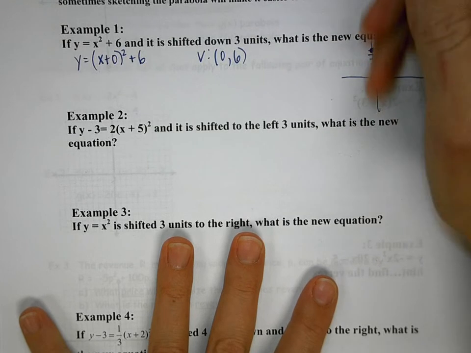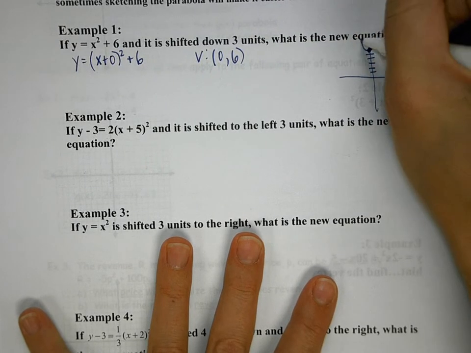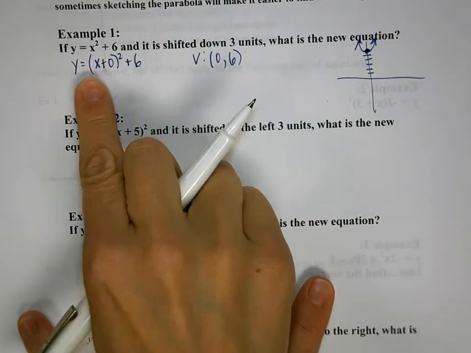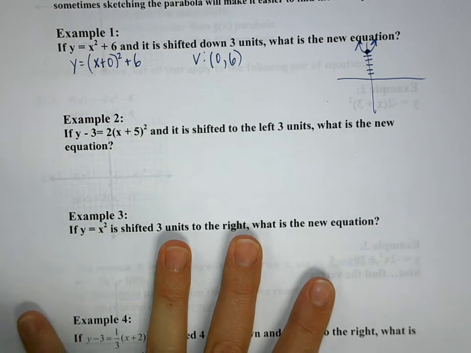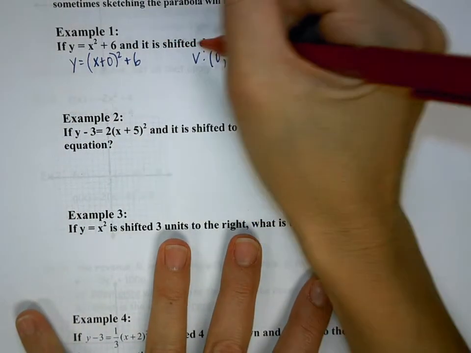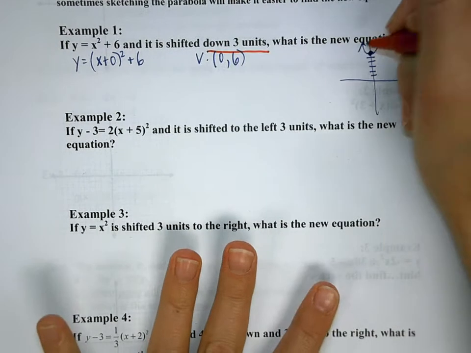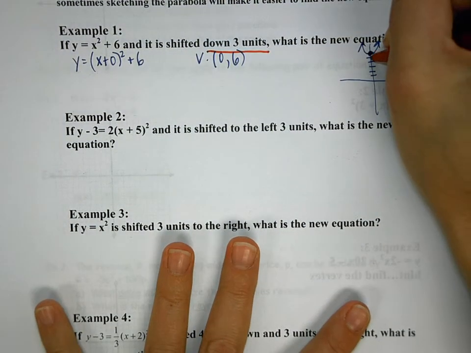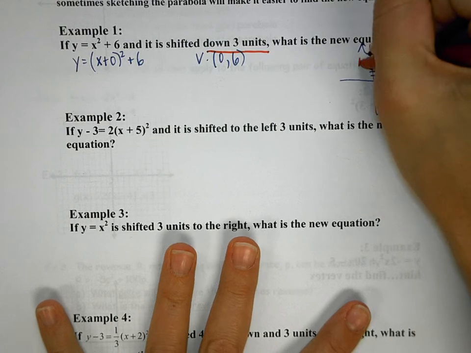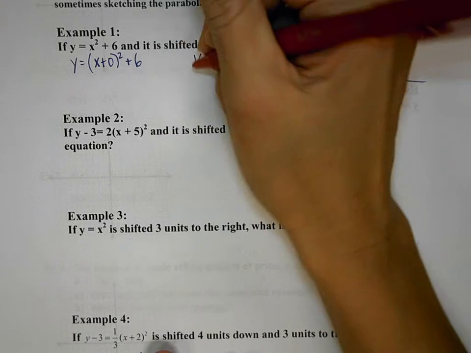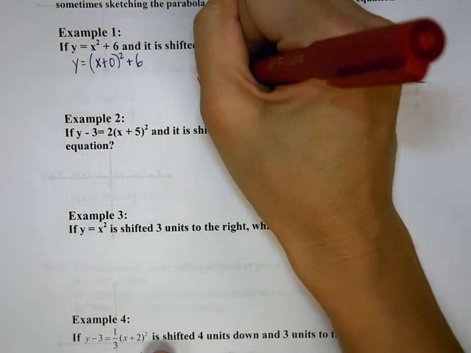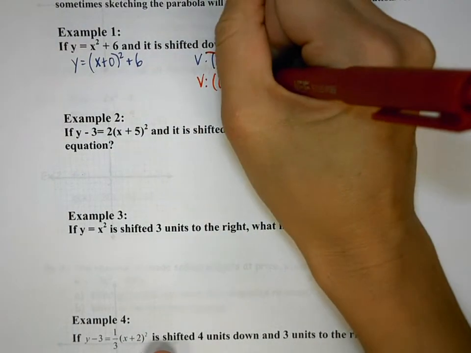And if we were actually going to graph this, it would be curving up because the a value is positive. It's a positive 1 if it doesn't state it. Now, if you go back and read in here, it says it is shifted down 3 units. So from this point, it's going down 3 units, 1, 2, 3, and making a point. And our parabola is still curving up. So this new vertex right here is at 0, 3.